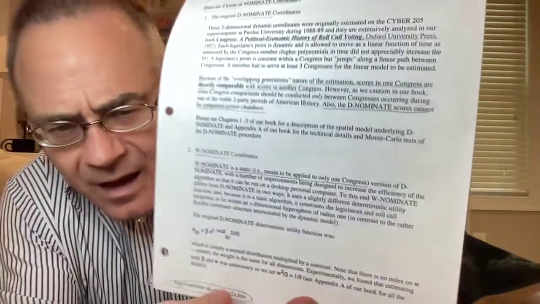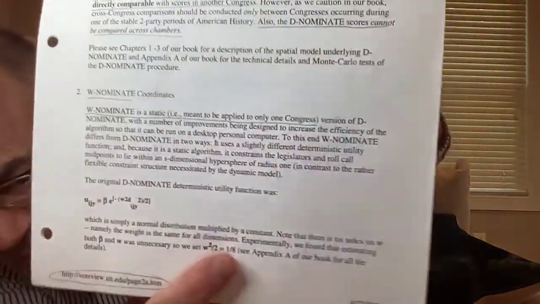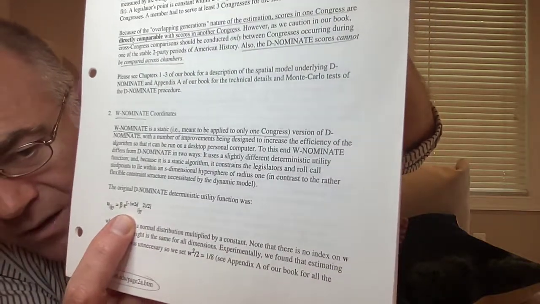Okay, W-nominate. So all that is, let's see if you can see right here. When we talked about the utility function for each legislator, it was e to the omega squared times d squared.